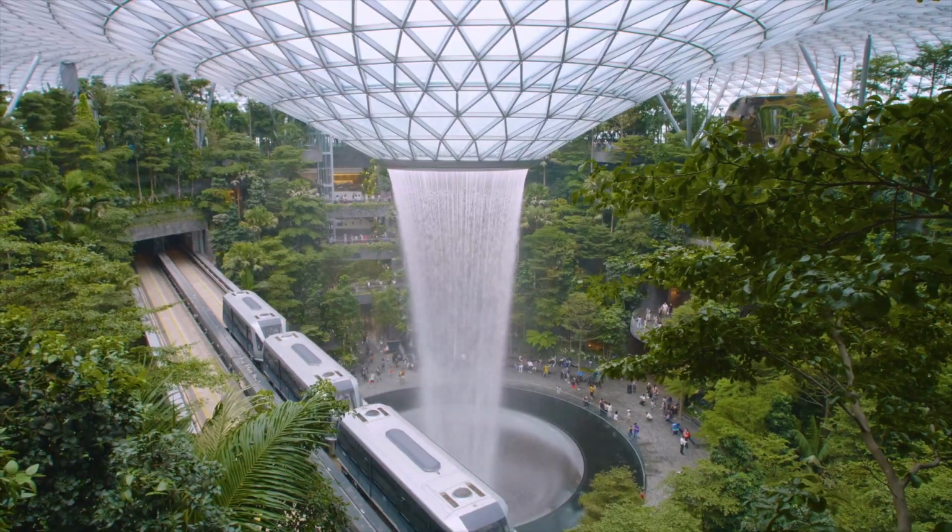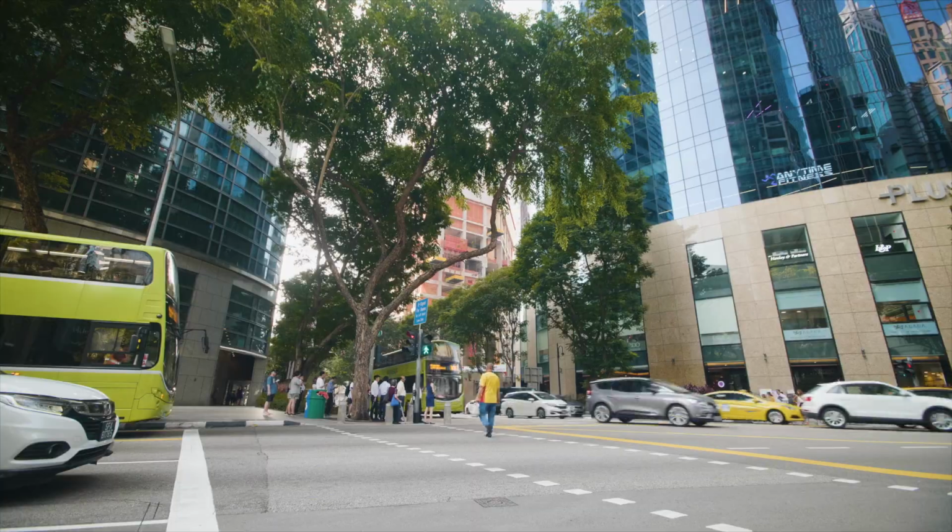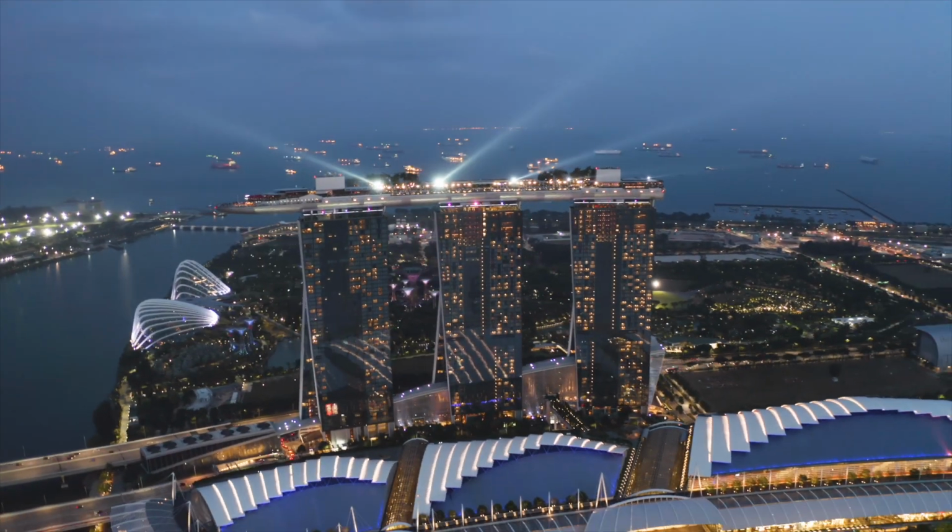And that's it. With a Singapore visa in hand, you're ready to start planning your dream vacation. So what are you waiting for? Start planning your trip today.